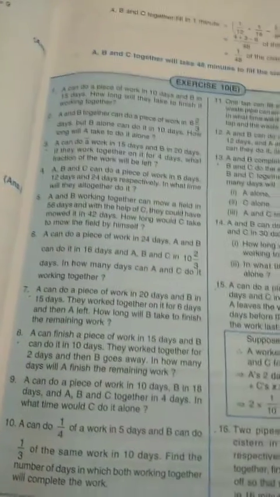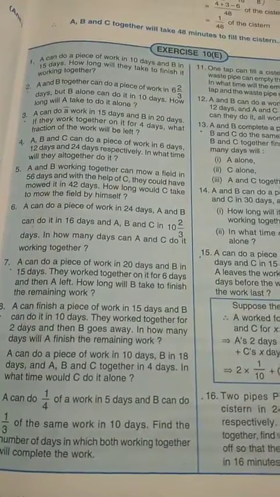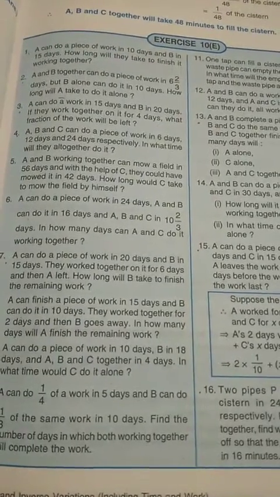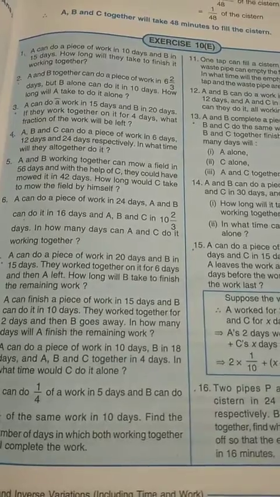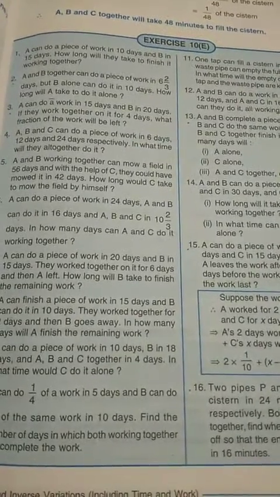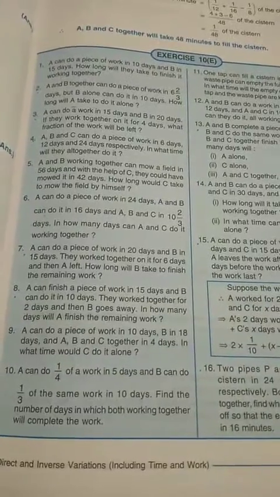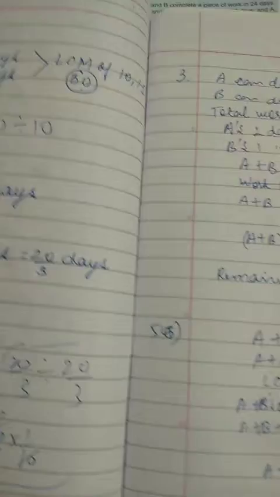The next question is question number 3. Question number 3 is saying that A can do a work in 15 days, B can do in 20 days. If they work together on it for 4 days, what fraction of work will be left? Now they are asking the fraction of work left.